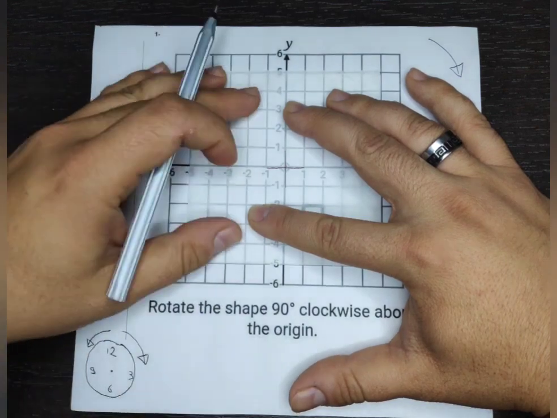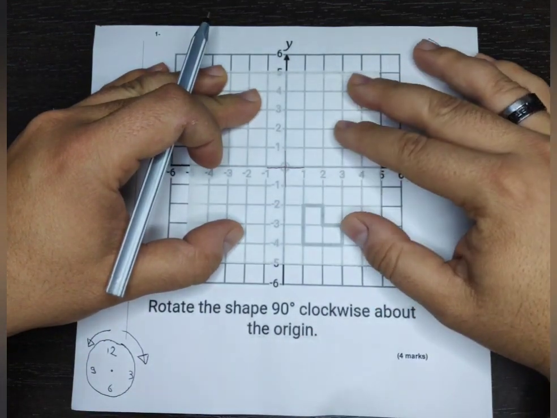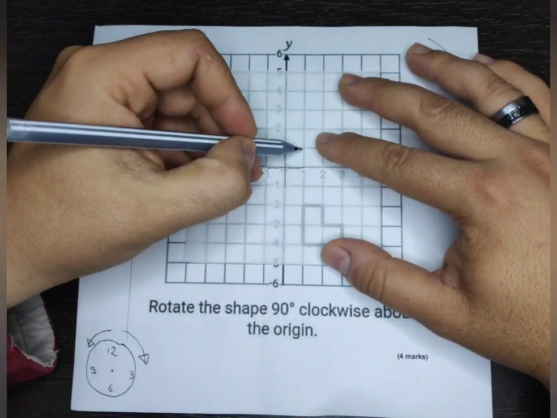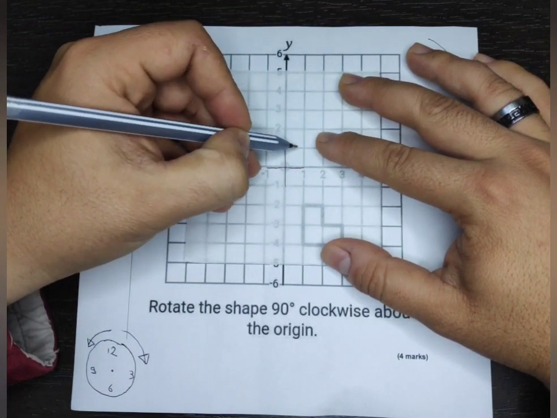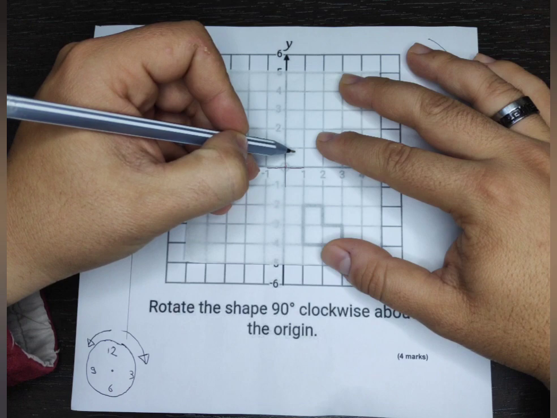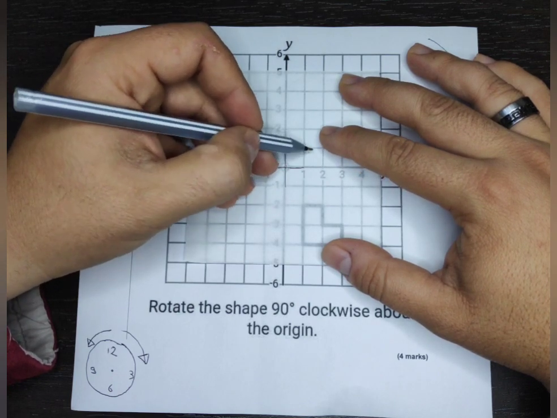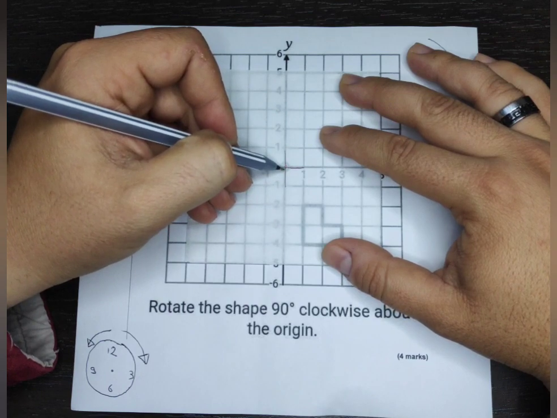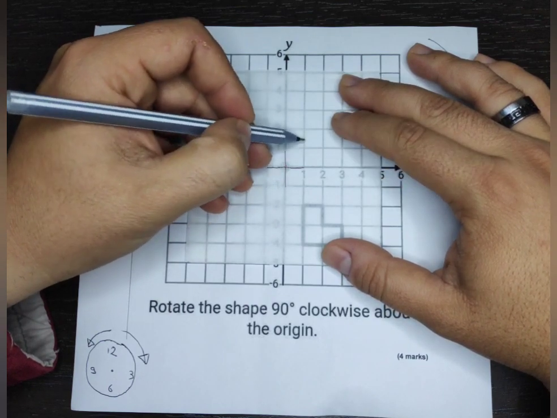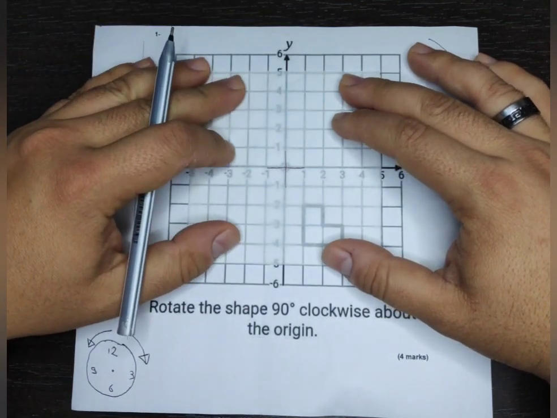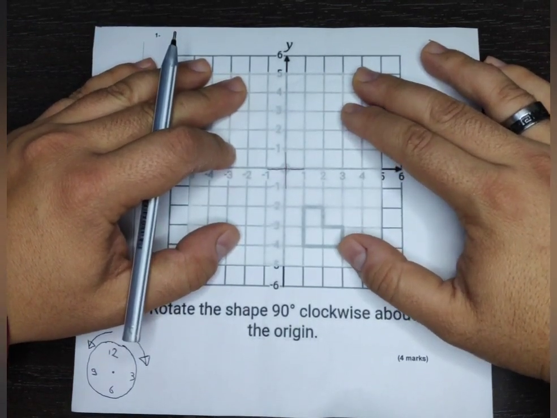Now, if we're rotating on other points, for example, 1 and 1, let's say this point, we just put the plus sign on 1, 1, okay? So we have the same steps, but the plus sign, we don't put it on the origin, which is the 0, 0 point. No, we put it on the 1, 1 point, for example. And you can rotate any shape using this method.